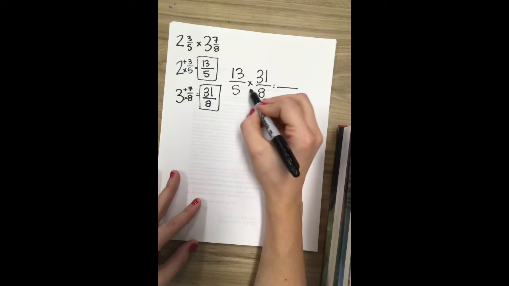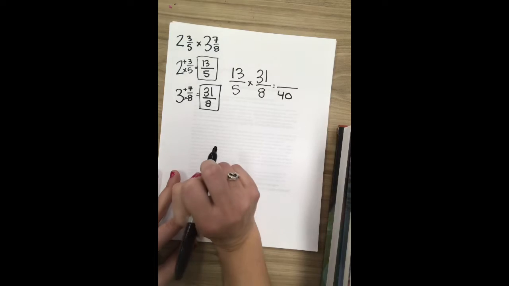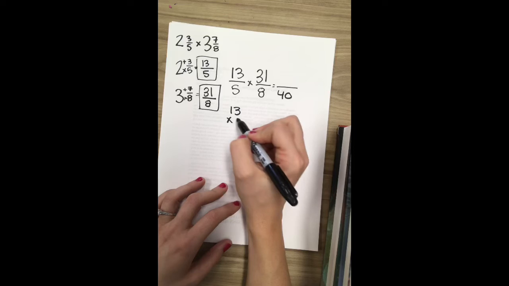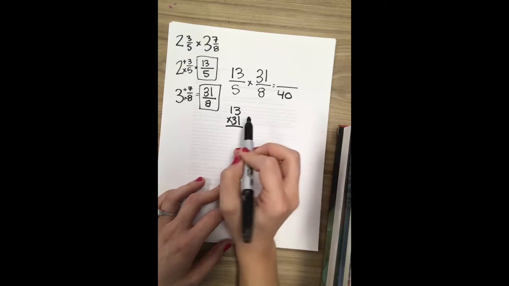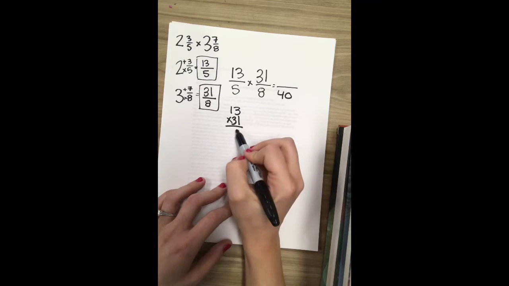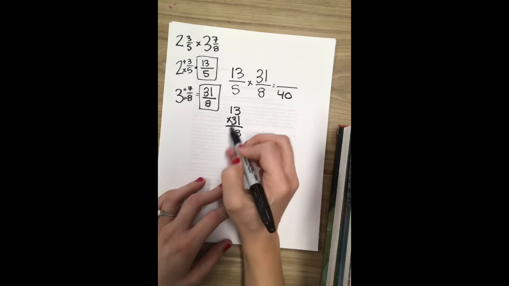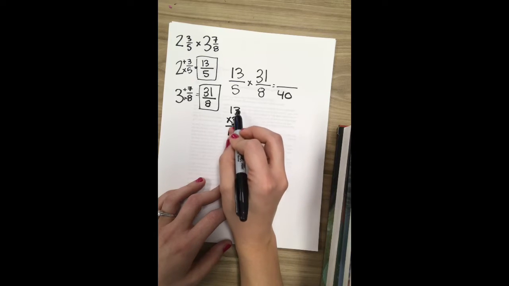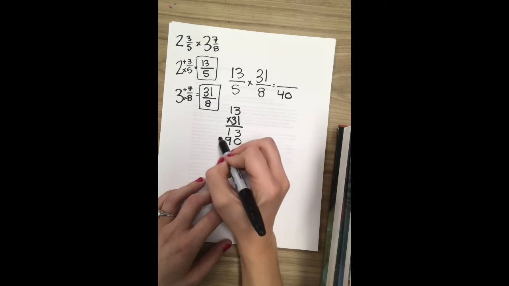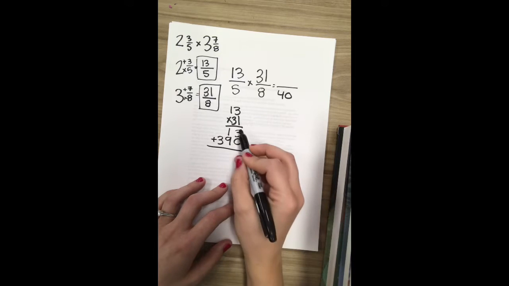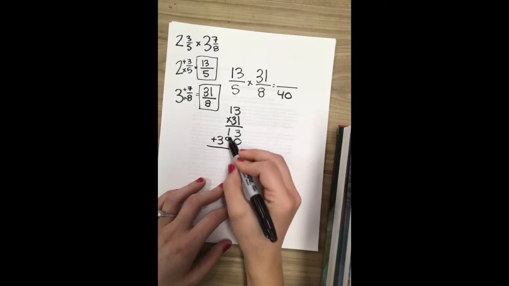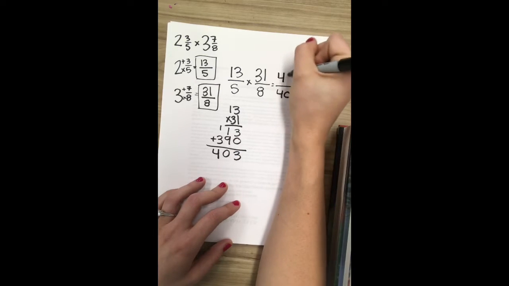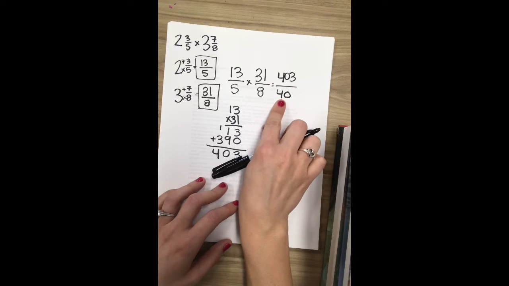So 5 times 8 is 40. And 13 times 31. Well, let's go ahead, because I don't know about you, but I don't know my 13 or 31 times tables. 1 times 3 is 3. 1 times 1 is 1. Then we're going to bring down the 0. 3 times 3 is 9. 3 times 1 is 3. Then we're going to add. 3 plus 0 is 3. 1 plus 9 is 10. 1 plus 3 is 4. So we have 403 over 40.